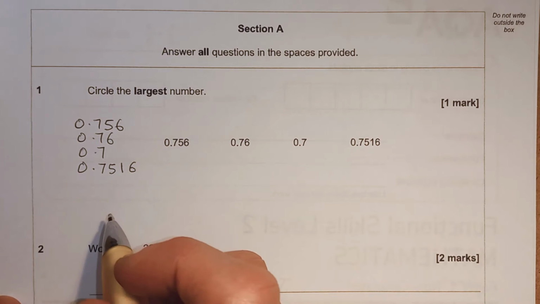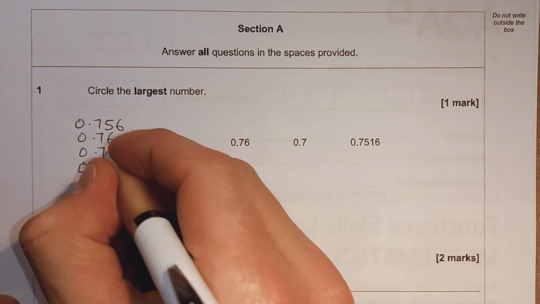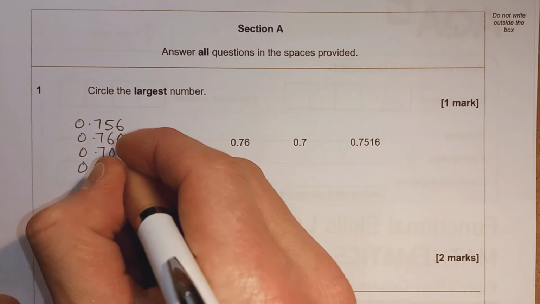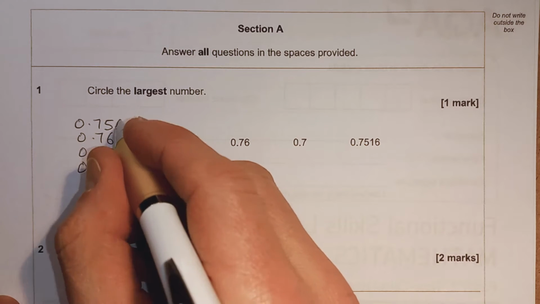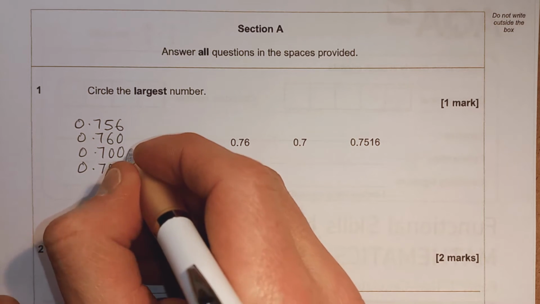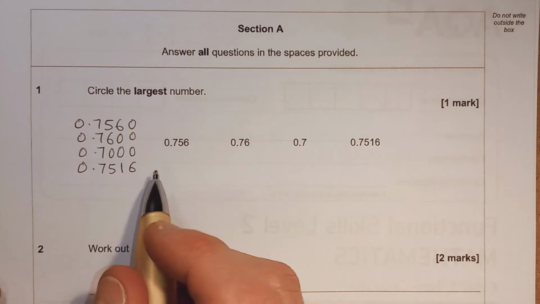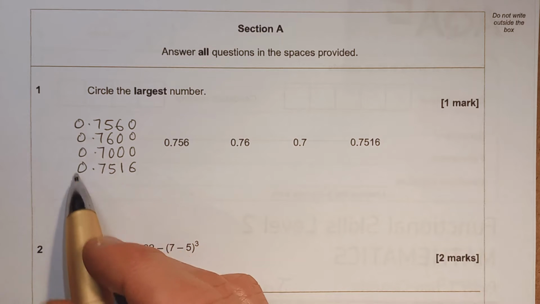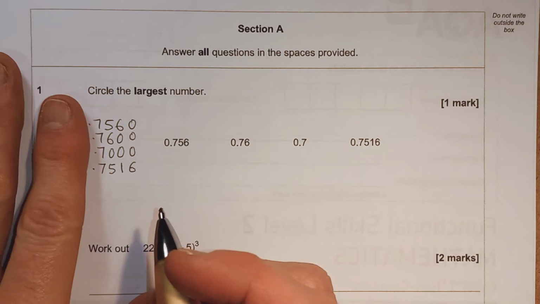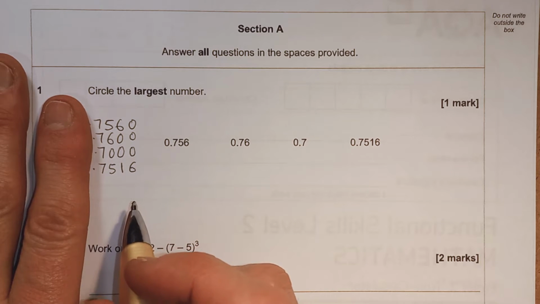Okay, so it might not have helped straight away, but what I want to do is get rid of these gaps, so I'm going to put some zeros in. Okay, so these are our tenths, our hundredths, our thousandths, our tens of thousandths. Now it's a bit easier to compare the numbers. In fact, because they're all starting with a 0, we can cover that up and just compare them as if they were whole numbers.